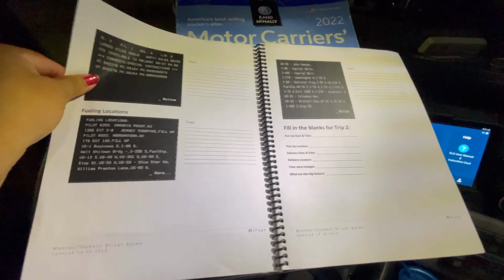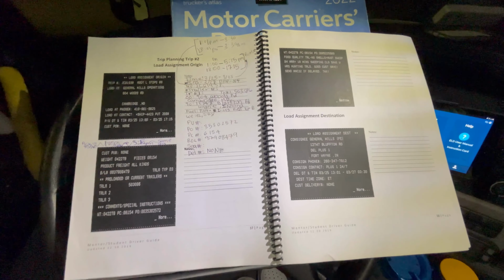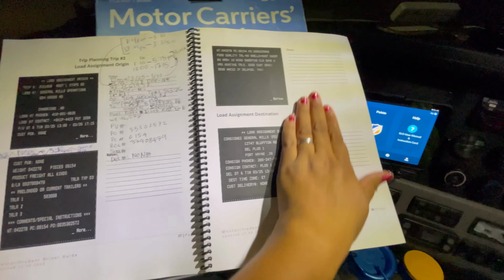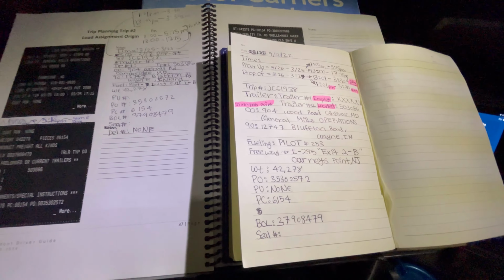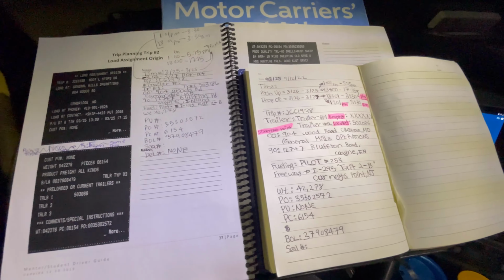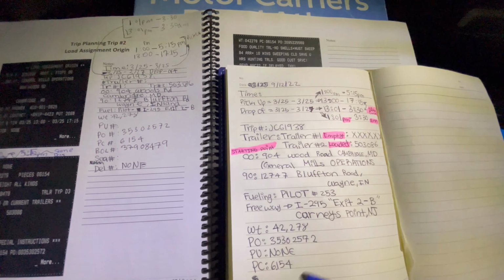So this would be how the email that they would send you for the load would look. First, they would send you the origin, and then they would send you the destination of the load. Okay, so now that I already showed you how the email would look, now I will go ahead and write all the information that they have given me.